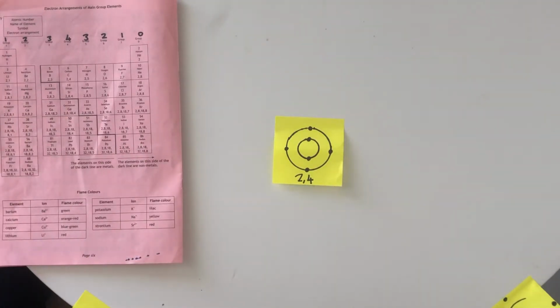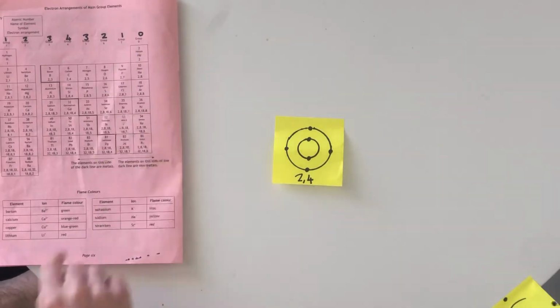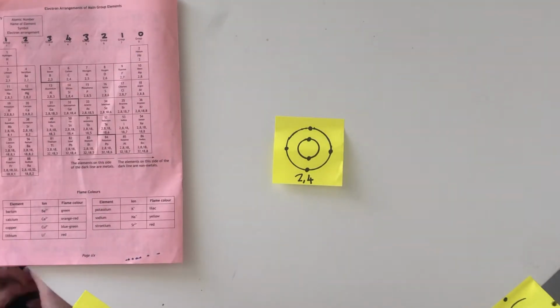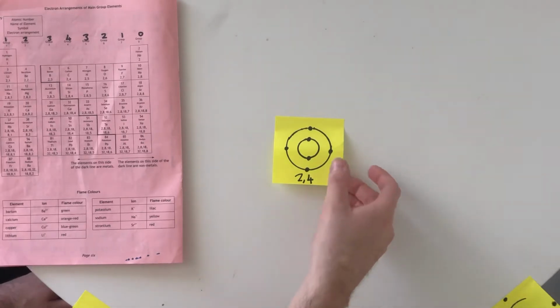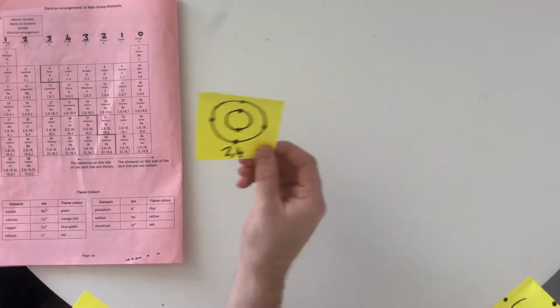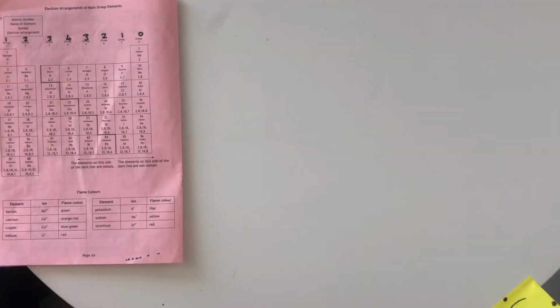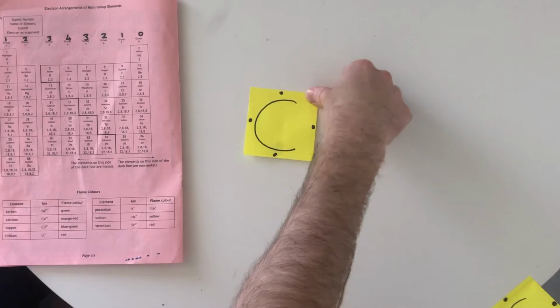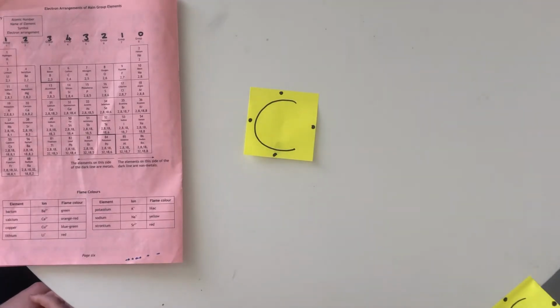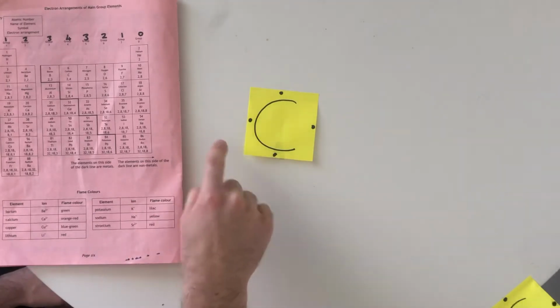Keep in mind that our noble gases in group 0 are the most stable, and the reason for that is because they've got a full outer shell of electrons. So all atoms want to achieve a full outer shell, and for most atoms this is when they achieve 8 electrons in their outer shell. For the purpose of this little demonstration, I'm not going to use this method of showing the outer electrons. I'm just going to use a sticky note with 4 dots, and those 4 dots represent the 4 outer electrons, okay? So here's a carbon atom with 4 outer electrons.